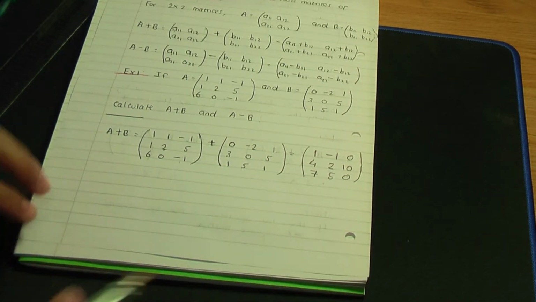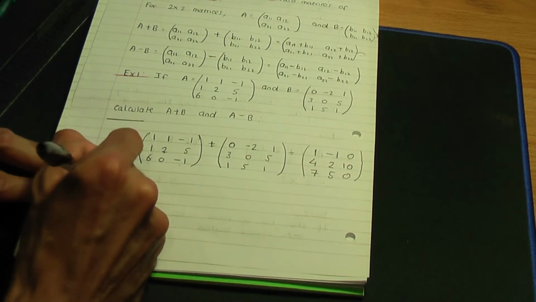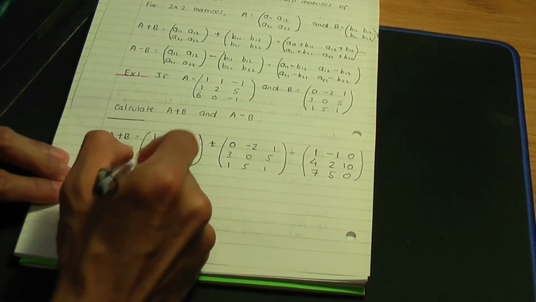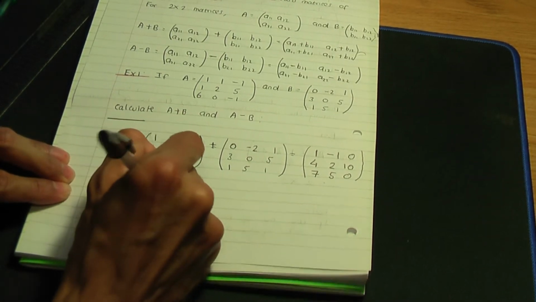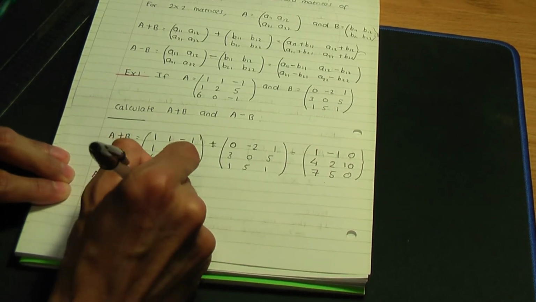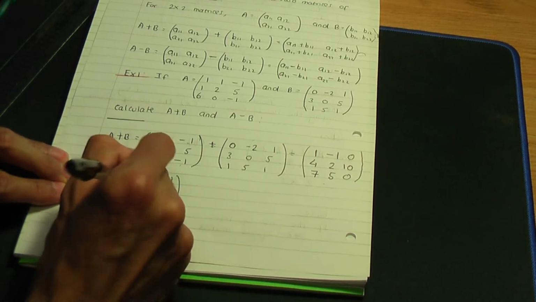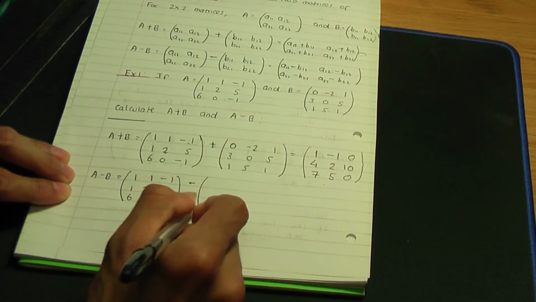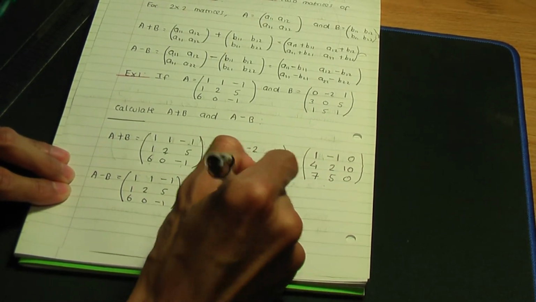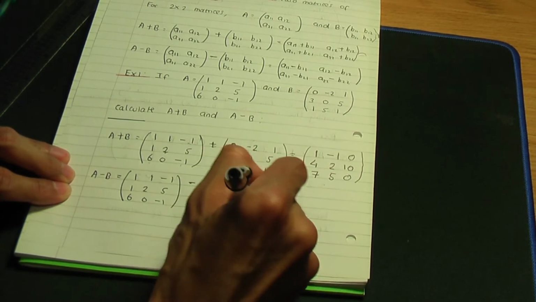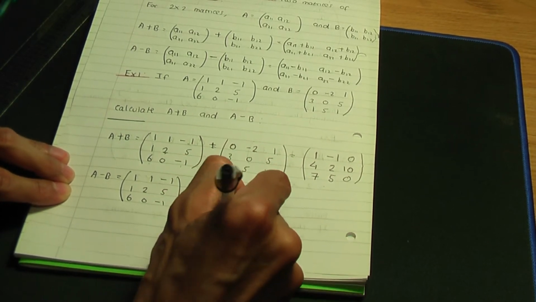Now let's do a calculation for A minus B. So matrix A, 1, 1, minus 1, 1, 2, 5, 6, 0, minus 1, minus matrix B, 0, minus 2, 1, 3, 0, 5, 1, 5, 1.